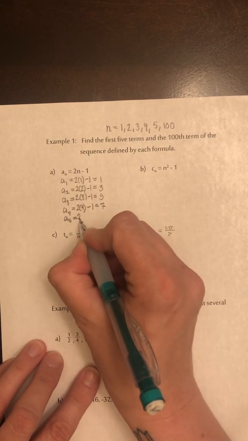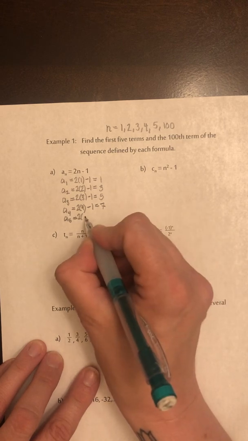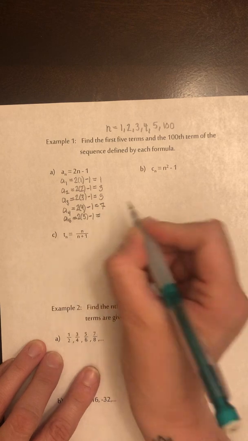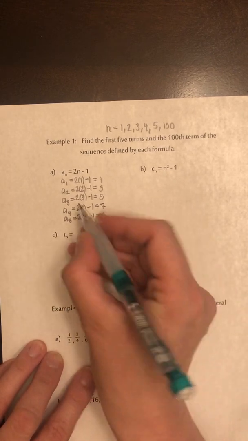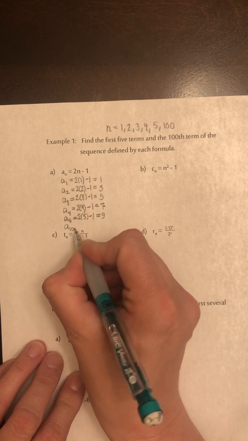What do you guys think the next one is? I am going to guess that the next one is going to be 9. Am I right? 2 times 5 is 10. 10 minus 1 is 9. I am right. All right, 100th term.